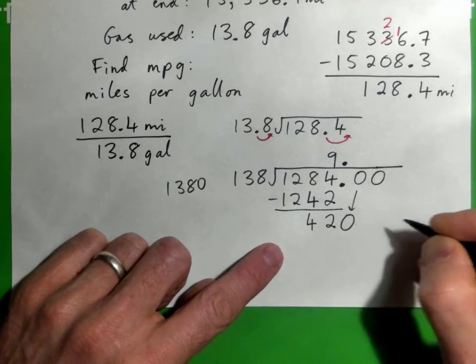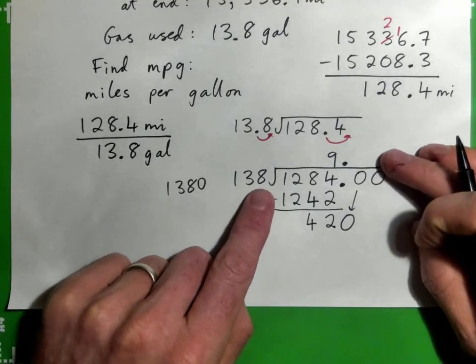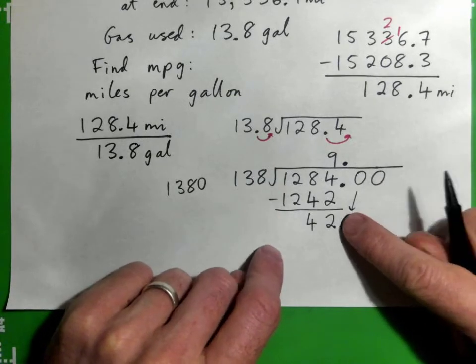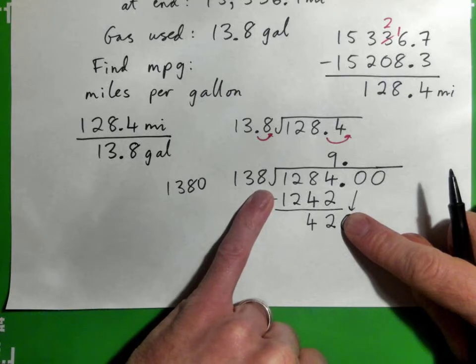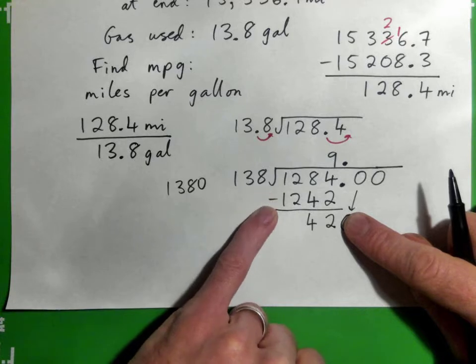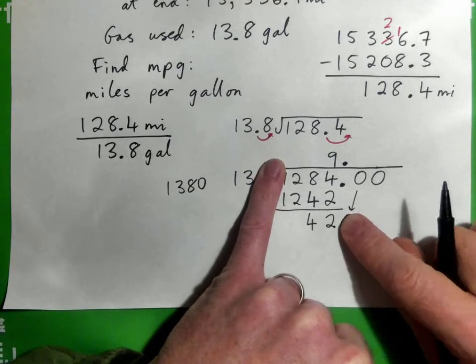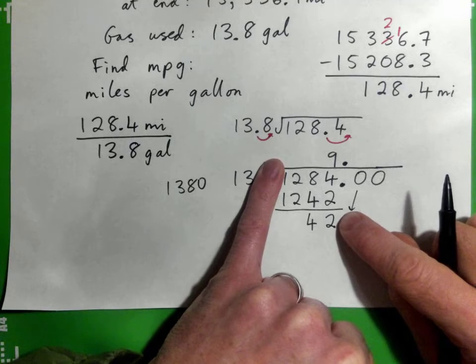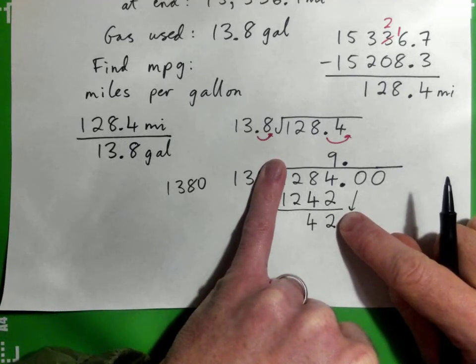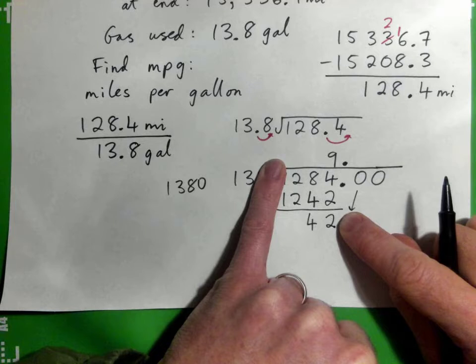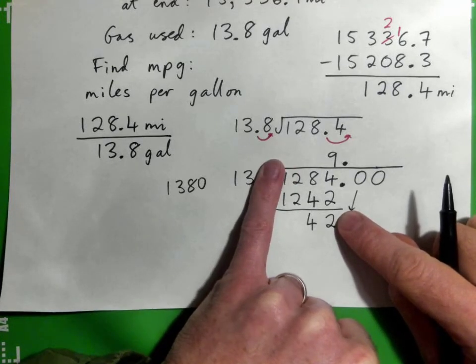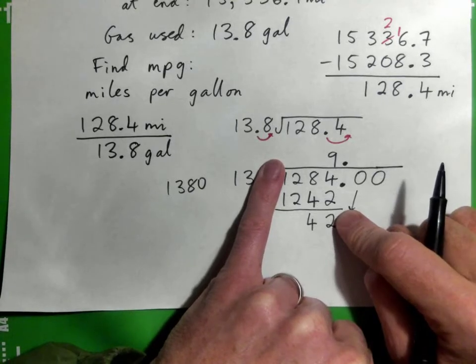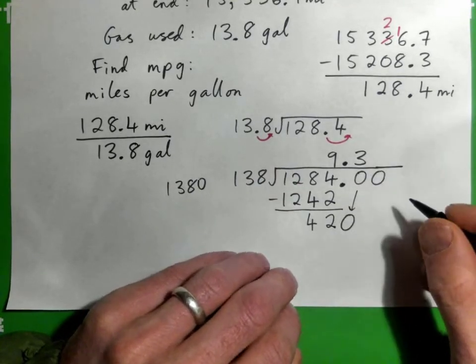To bring down the 0, yeah, into 420. So 13 into 42. What do we think that is? Approximately 2, even more than, about 3 times. Okay, so try 3.